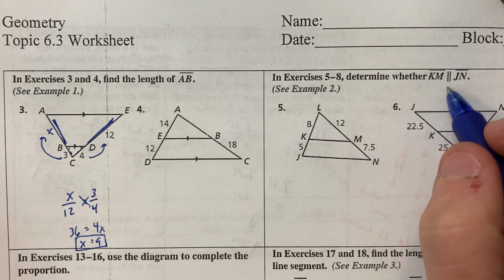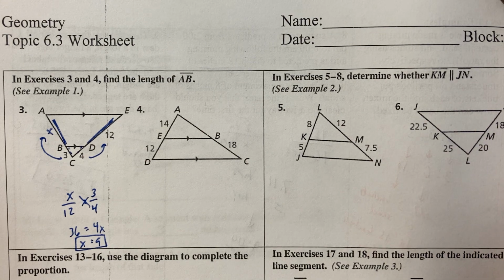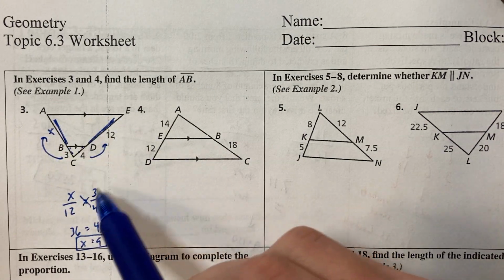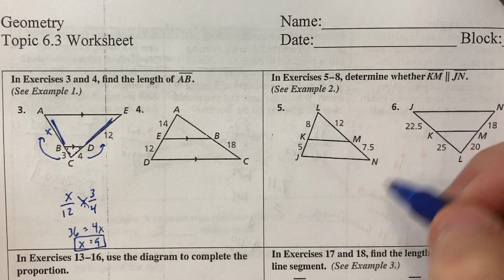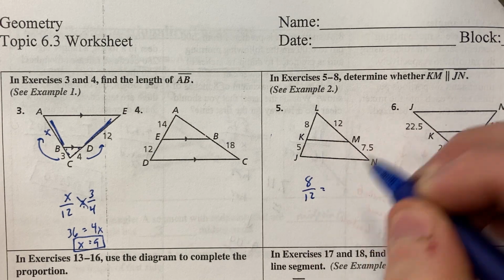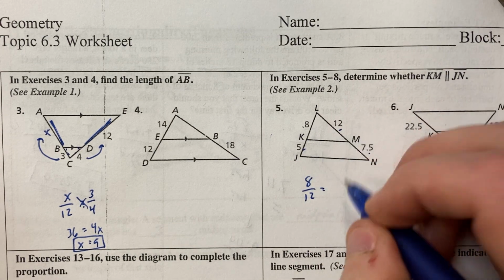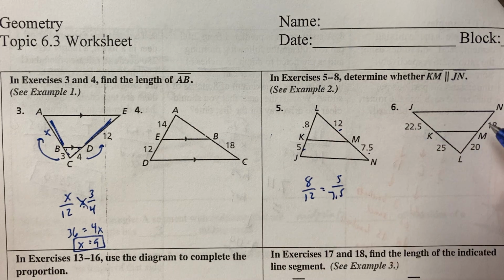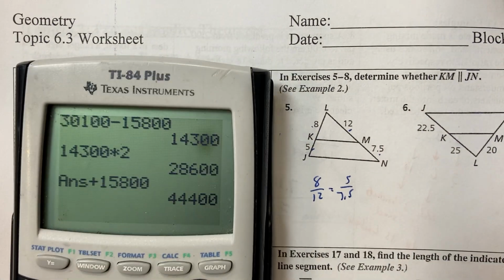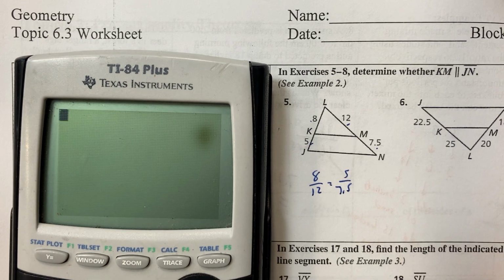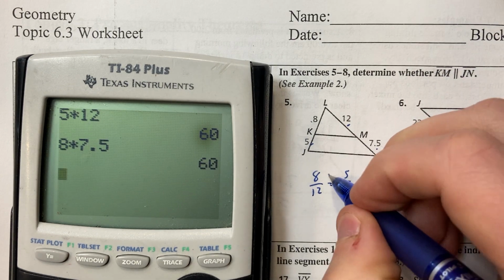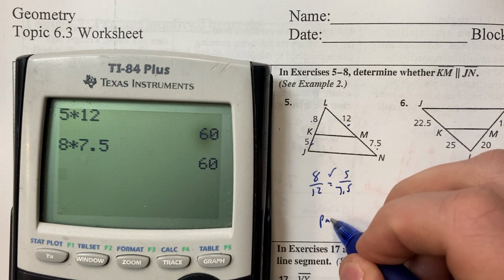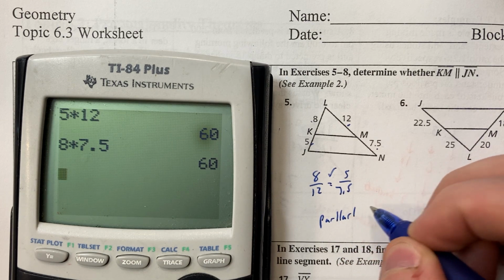Number 5, determine whether the lines are parallel. Well, it works both ways. Parallel implies proportions. Proportions imply parallel. So the question is, are these proportional? Is 8 over 12 the same as 5 over 7.5? Because they're decimals, I'm just going to do a quick cross multiplication and see if it works. 5 times 12, 8 times 7.5. It all works out. So therefore, we can claim parallel.